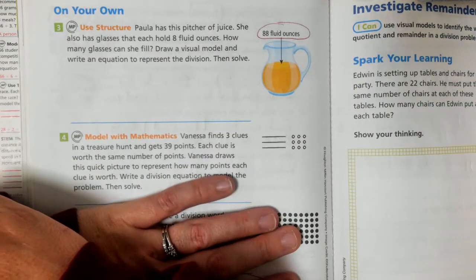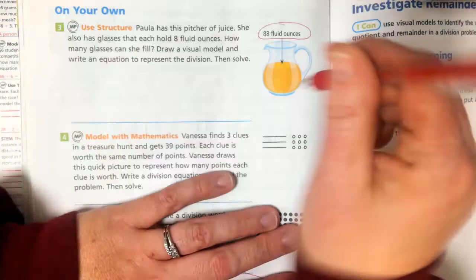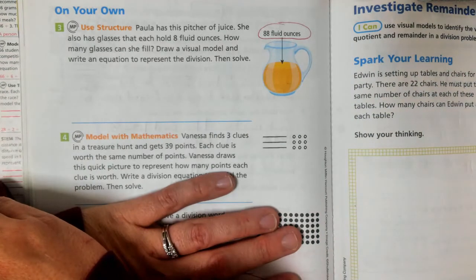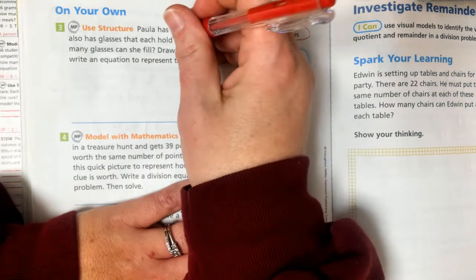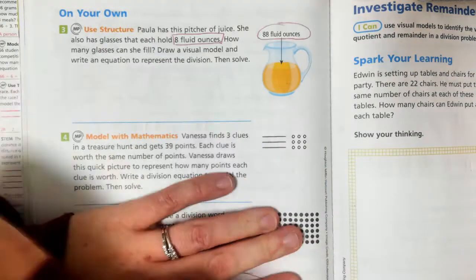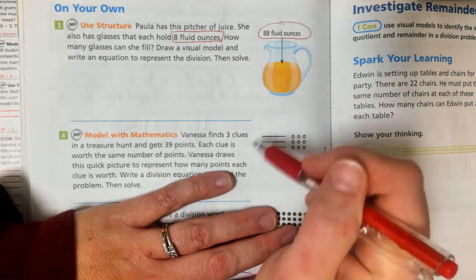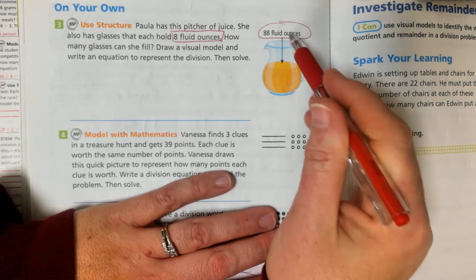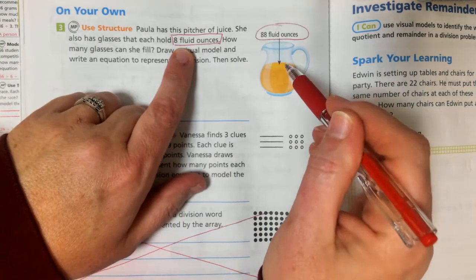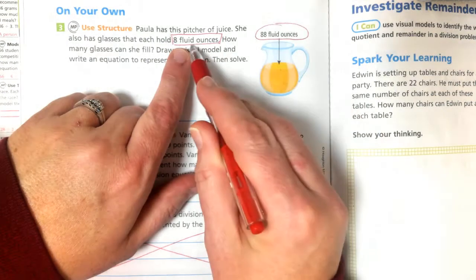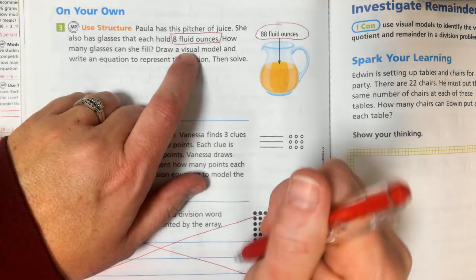It tells me that there are 88 fluid ounces inside this pitcher. And she has glasses that each hold 8 fluid ounces. So she wants to find out how many glasses she can fill with what's in this pitcher. There are 88 fluid ounces in here, and she can pour 8 of those ounces into each glass. So how many glasses will she have?